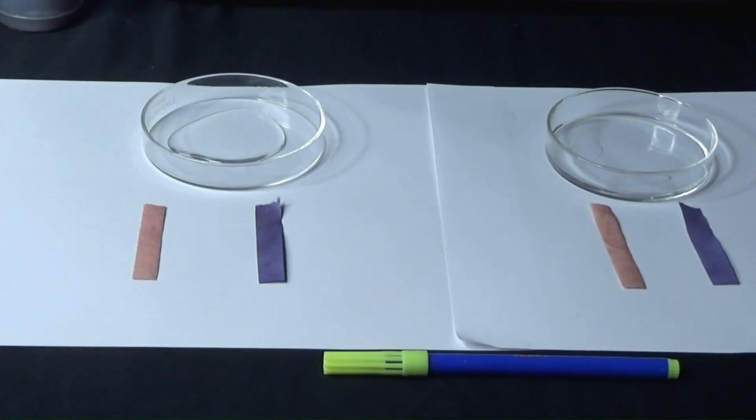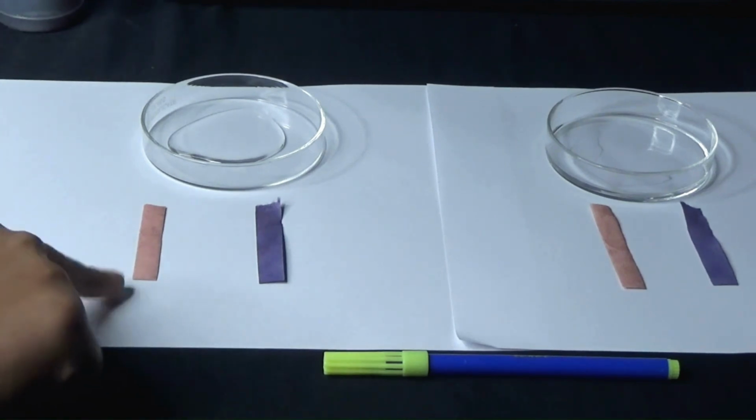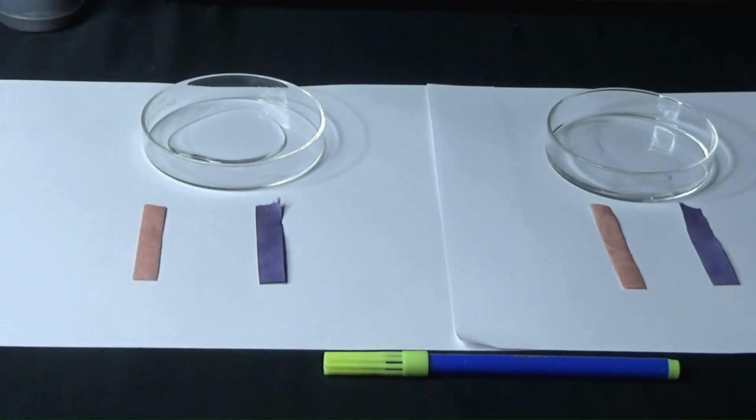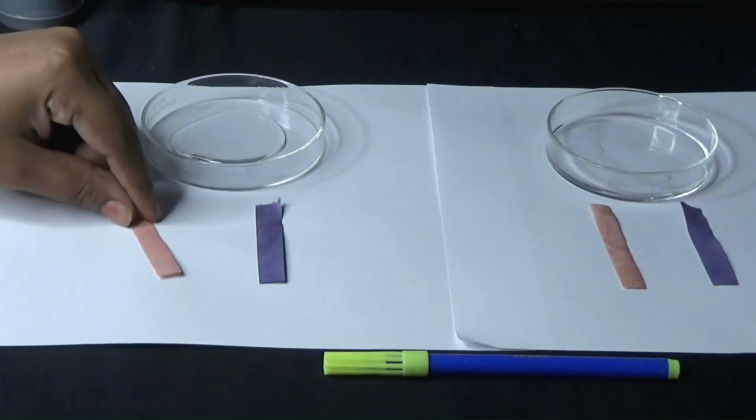How do we differentiate between two liquids if one is an acid and one is a base? So let us try doing this experiment. We have two bowls in which we have two colorless liquids. One is an acid and one is a base. And we will try testing with the help of two litmus papers, the red litmus and the blue litmus.